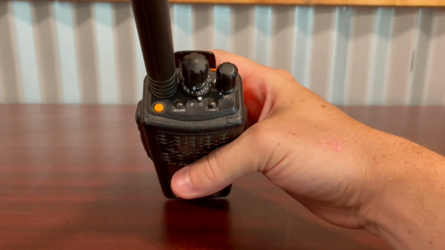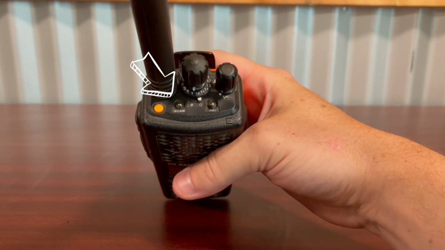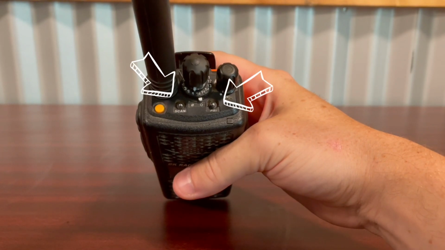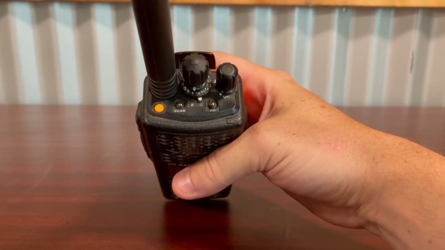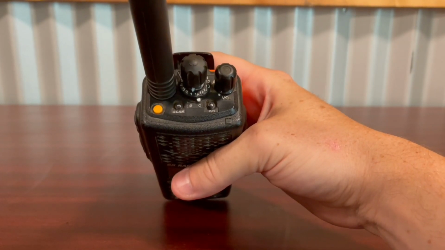The next 2 little toggles you see here are the scan and priority. Now remember when we talked about scan lists and making a priority, I'm going to show you how to do that with this radio, and then you're going to need to use these toggles to make sure that they are both on.